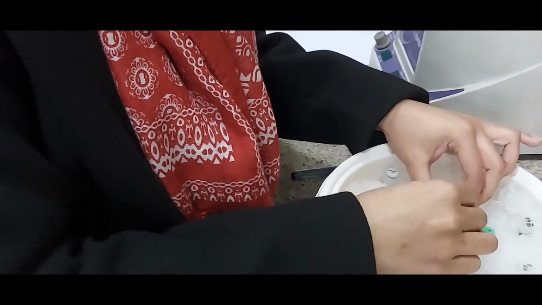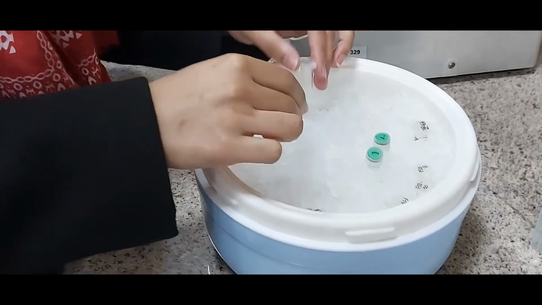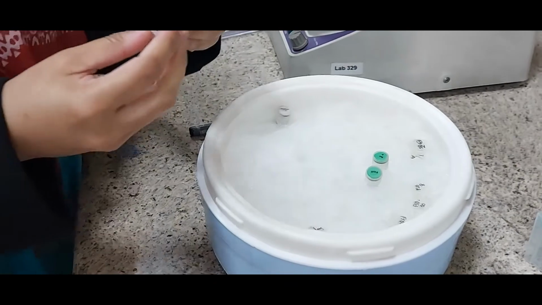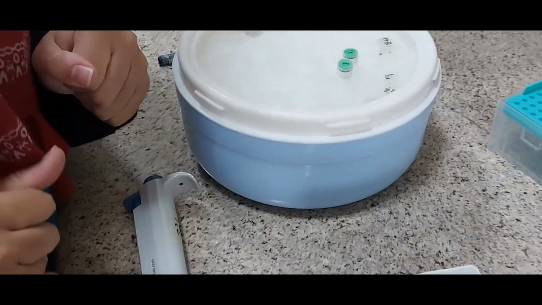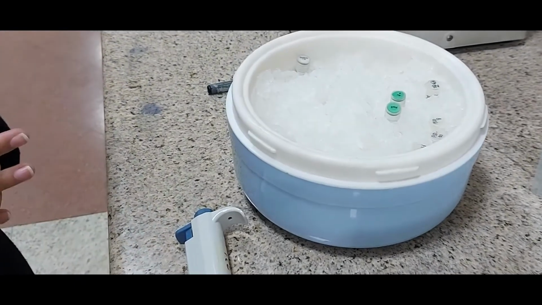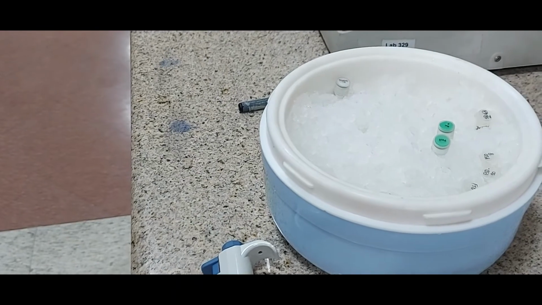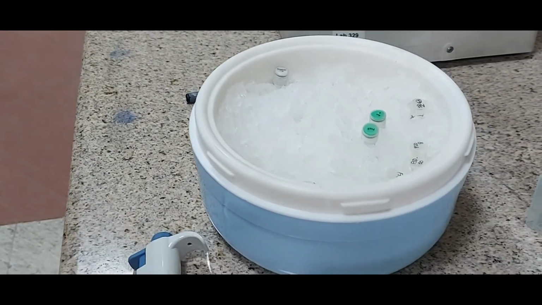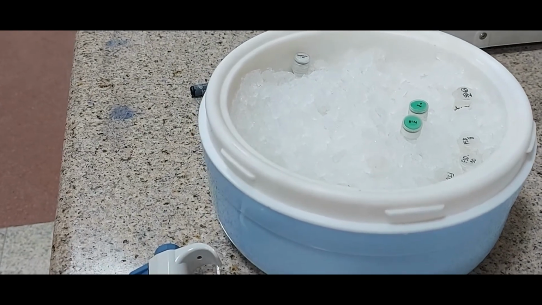Remember that all the molecular biology enzymes have got 50% glycerol in them. So when you put the enzyme in a tube, it settles down at the bottom. So it's very essential that we mix the ingredients so that the restriction enzyme gets suspended evenly and we can then proceed for the incubation time.